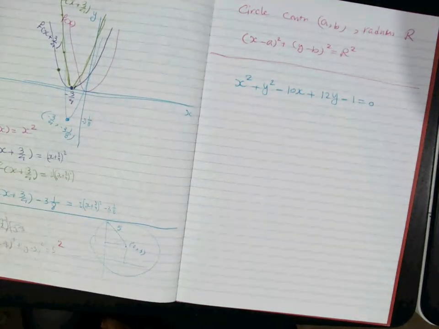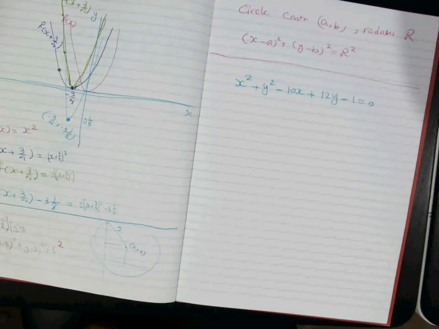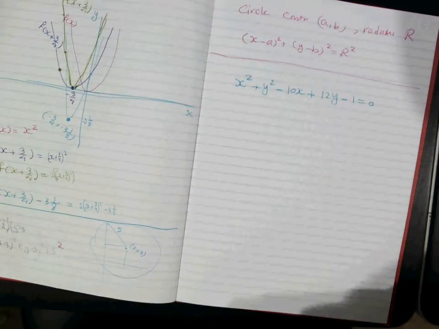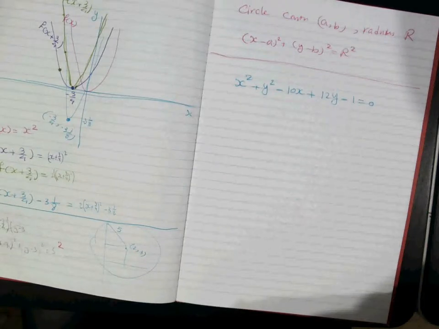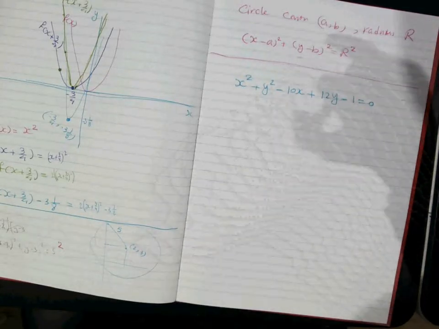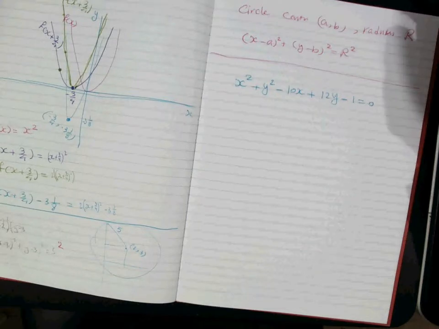What do you think that this is the equation of? Sorry? That is an equation of a circle.